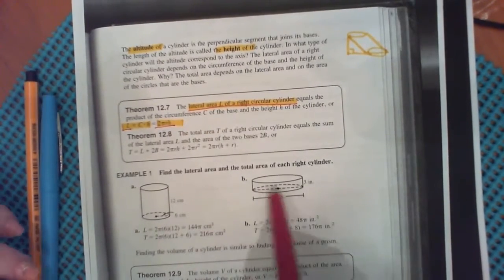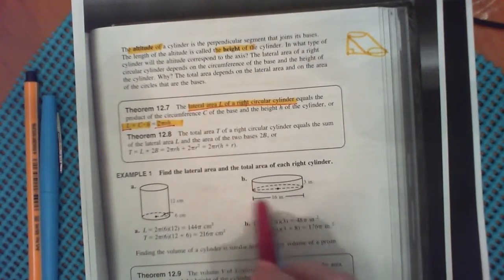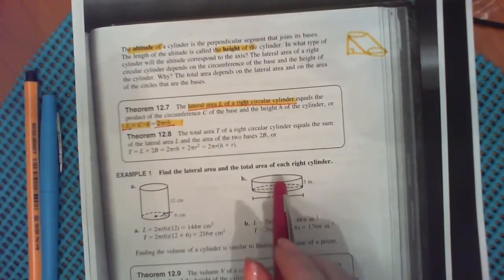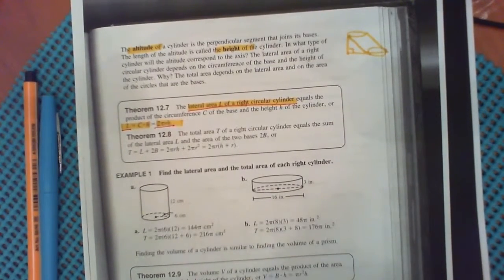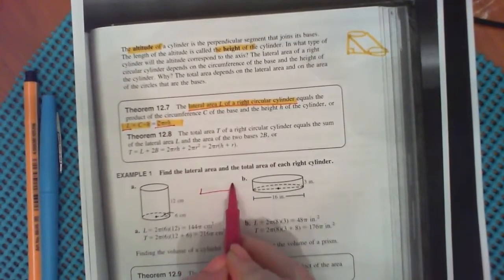So when you're looking down here at this one, because I don't have a good picture up here, our lateral area is going to be the area of the rectangle around the outside. If you were to take a can of beans out of your mom's cabinet and take the label off, when you undo that label, you find out that the label is actually a rectangle.